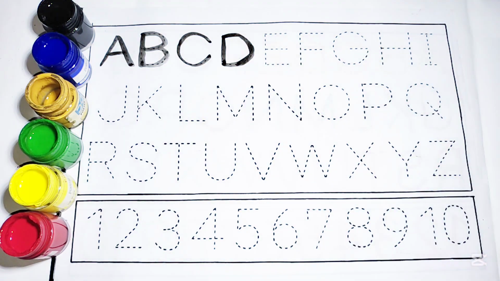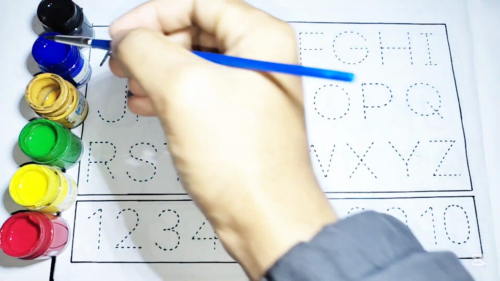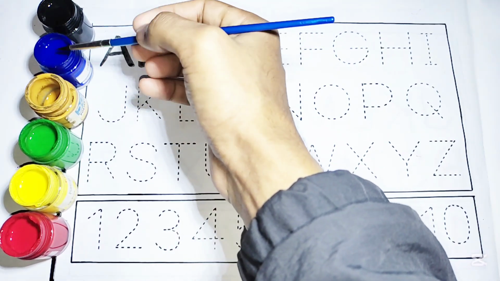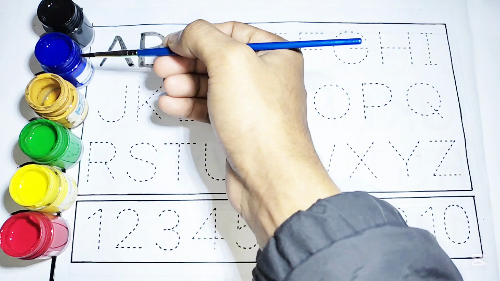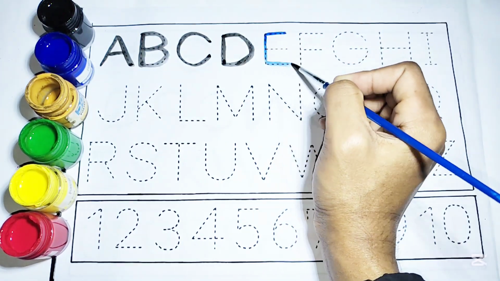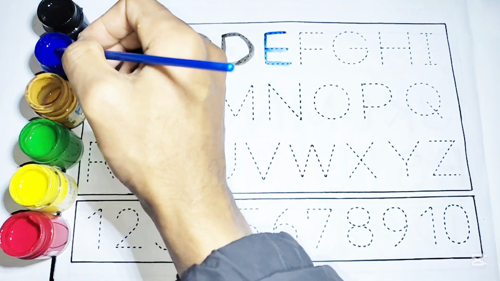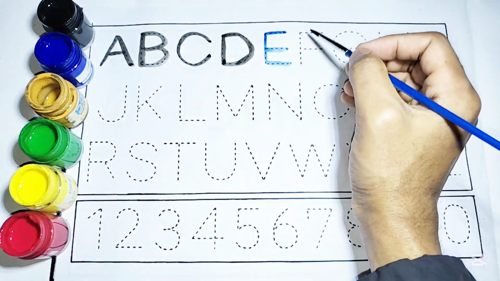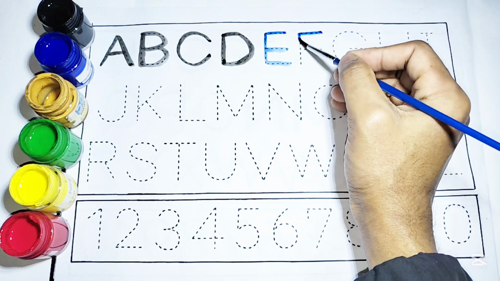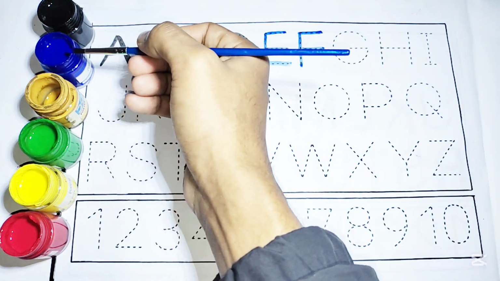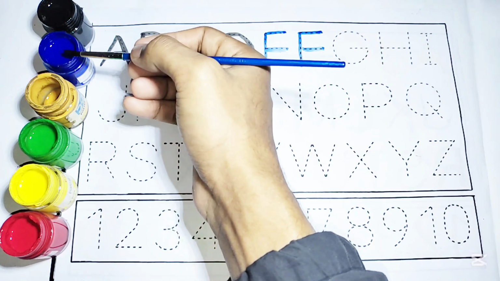Kids, now we draw E and use blue color. Now we use blue color and draw the letter of E. The next one is F. F for fan. Now we draw G. G for God.